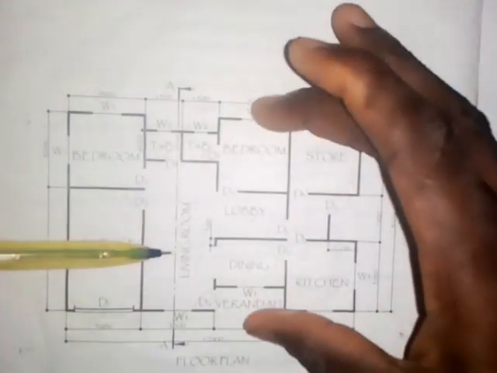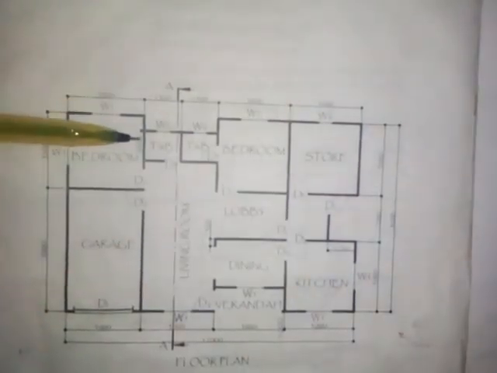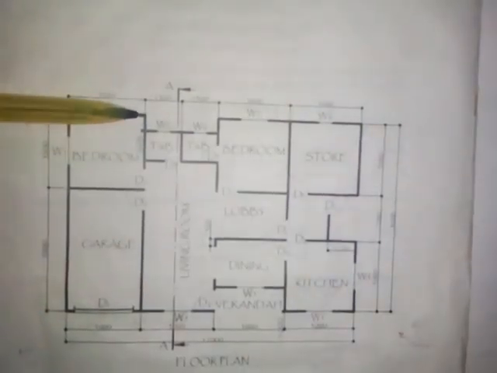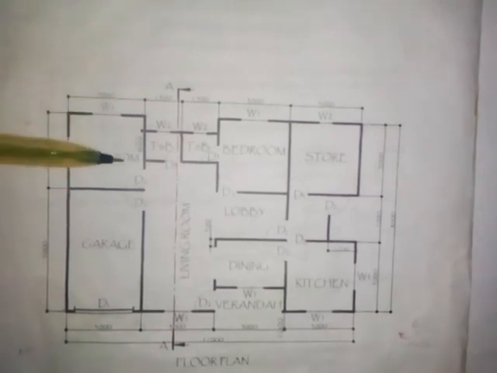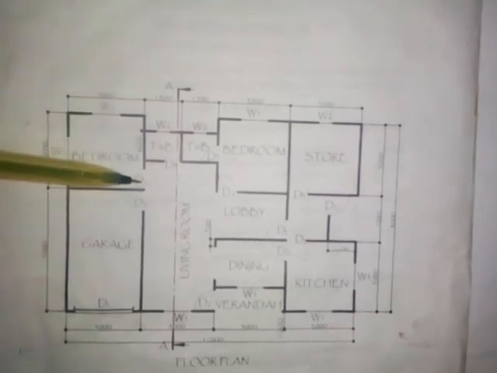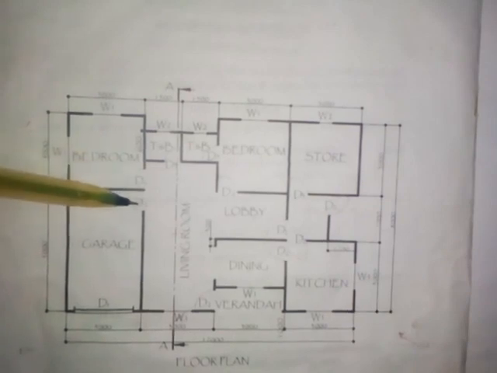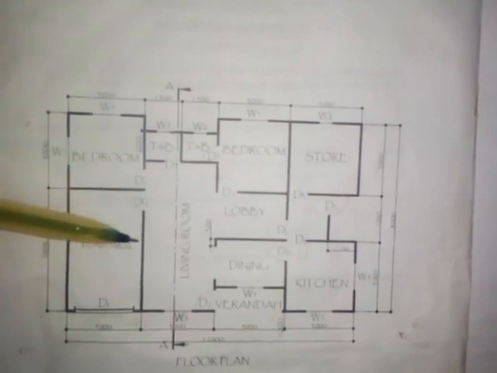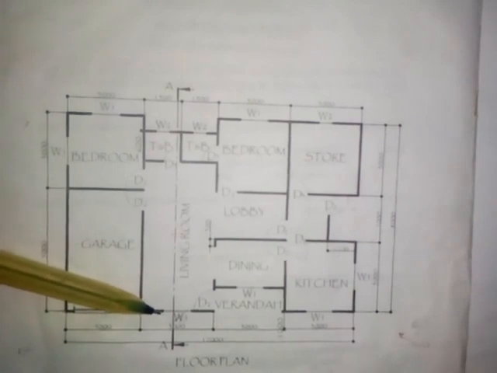So by the time we remove this part, we are going to see this edge of the wall. Take note of that. And then we are going to see this door here. And as I've said, within this wall it cuts this window, so we are going to show it being cut there. So those are the things that we are going to see.